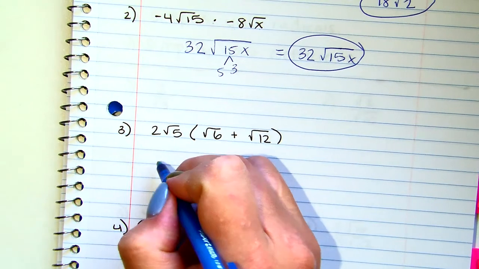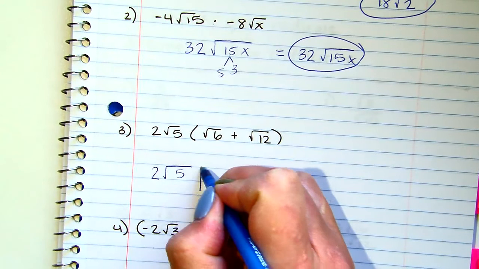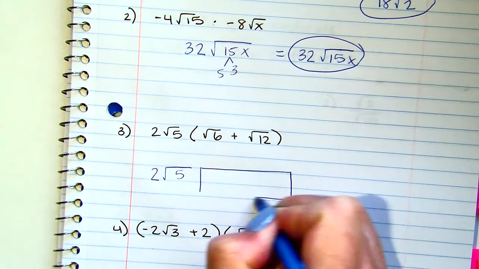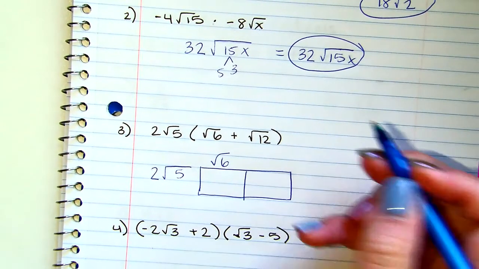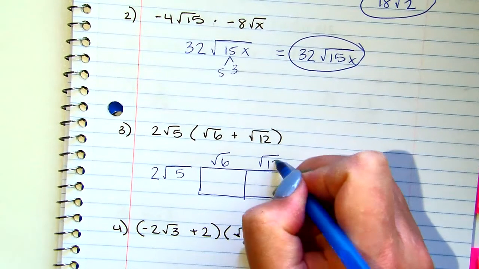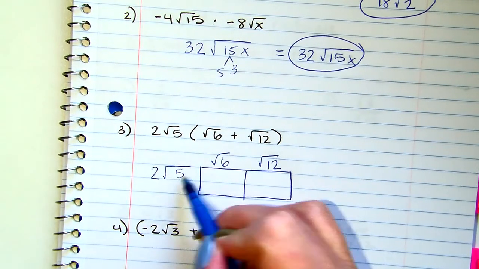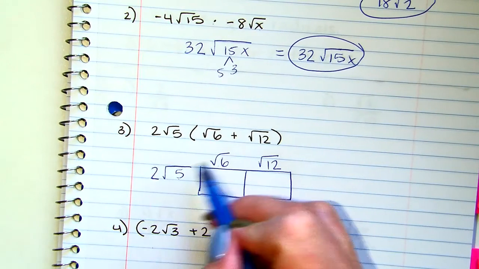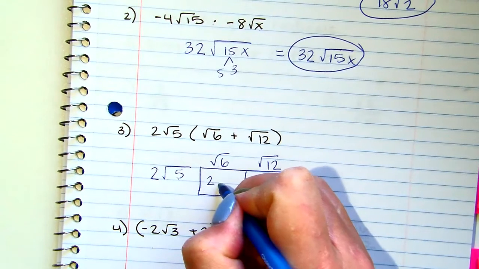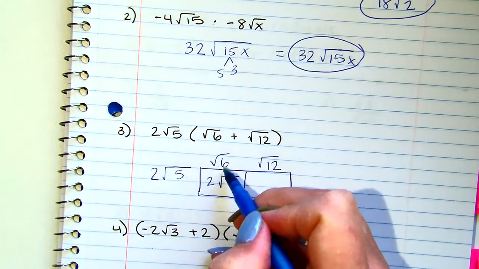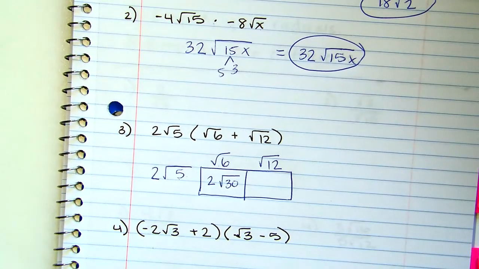So I'm going to go 2 root 5 on the outside, and I'm going to create a box. And I'm going to put root 6 on one of the tops, and I'm going to go root 12 on the other. So I'm going to have 2 root 5 times root 6. So I'm going to go 2 times the imaginary 1, which is in front of our root 6, which is going to give me 2. And I'm going to have 5 times 6, which is 30. So I have 2 root 30.